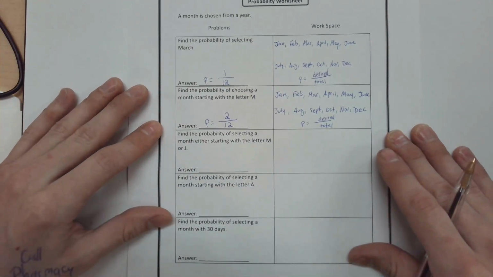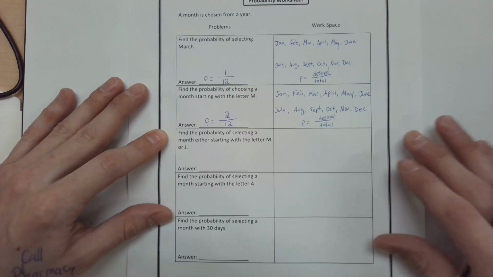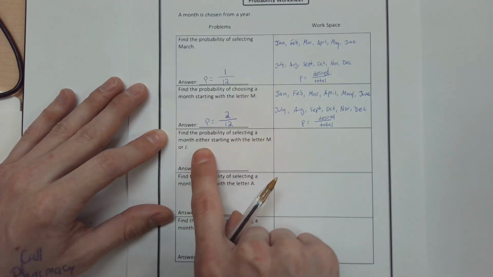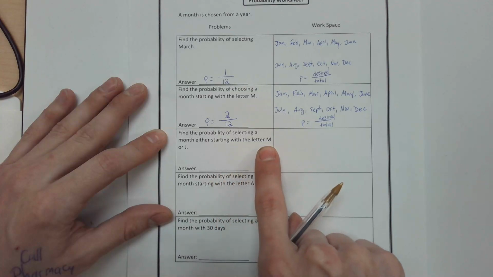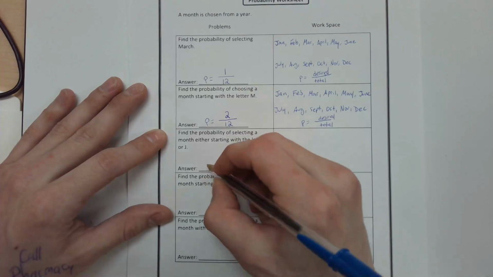Let's take a look at number 3. Find the probability of selecting a month either with the letter M or J. Well, let's skip a few steps here.